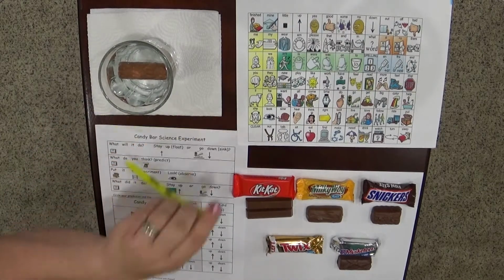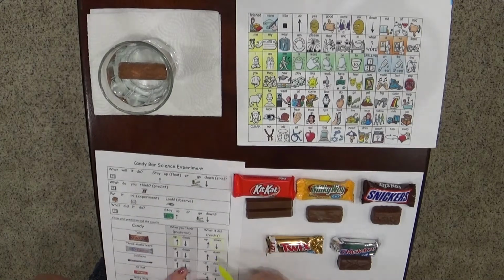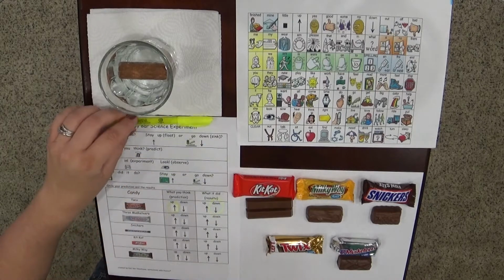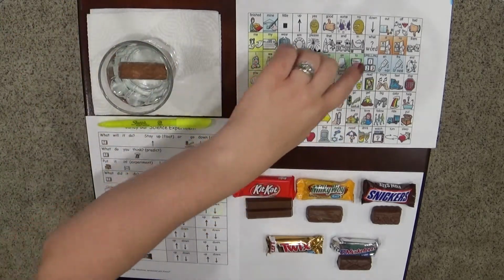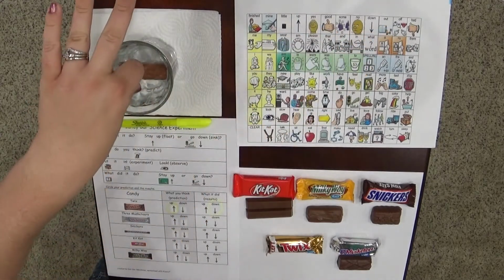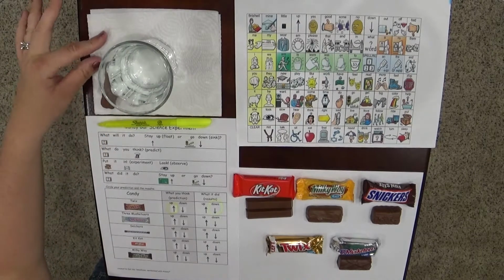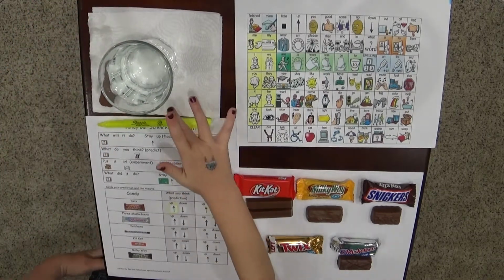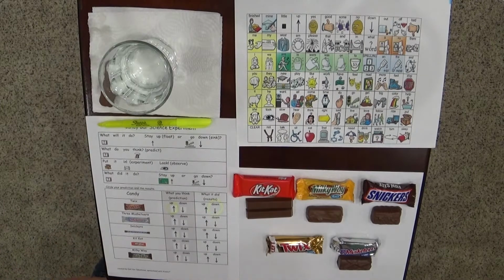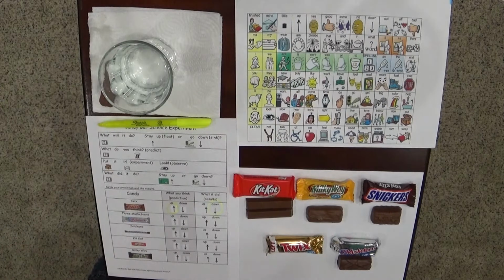All right, what happened? It sank down to the bottom, didn't it? It was different from our prediction, wasn't it? Now we have to take out our candy bar so we can do another one. I think our glass was just too little. That Twix bar is longer than what I thought.